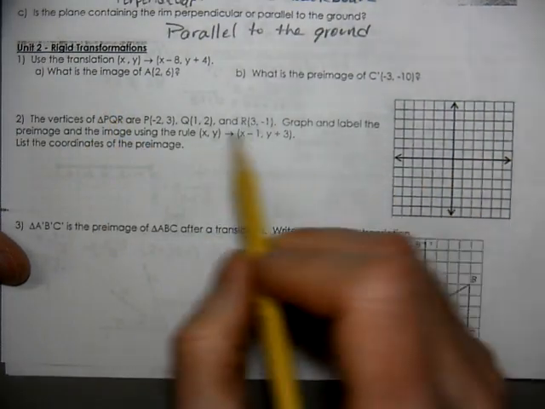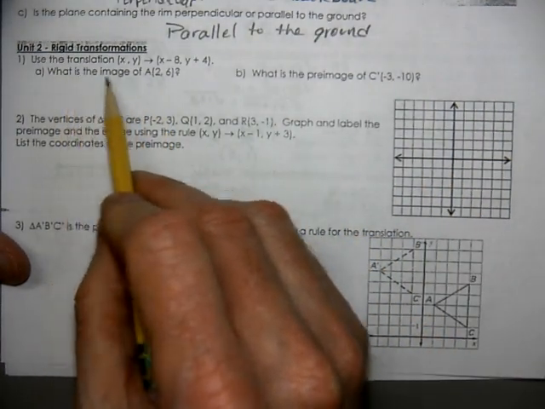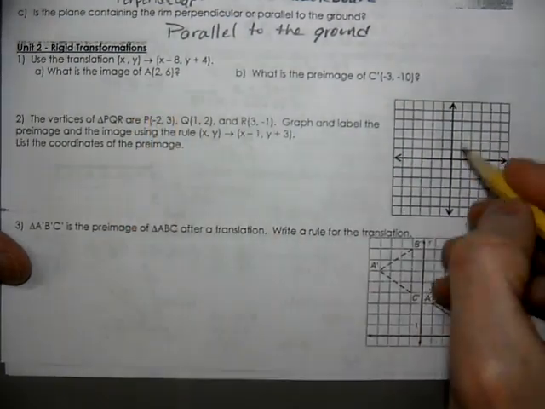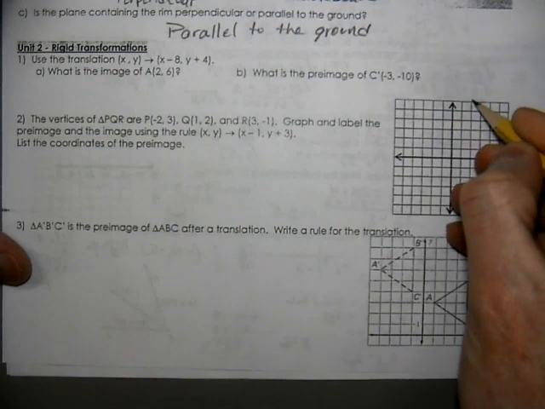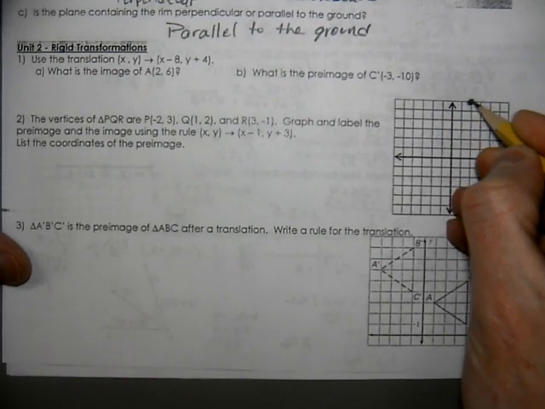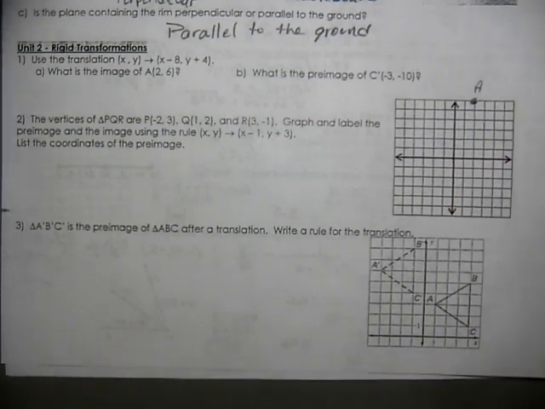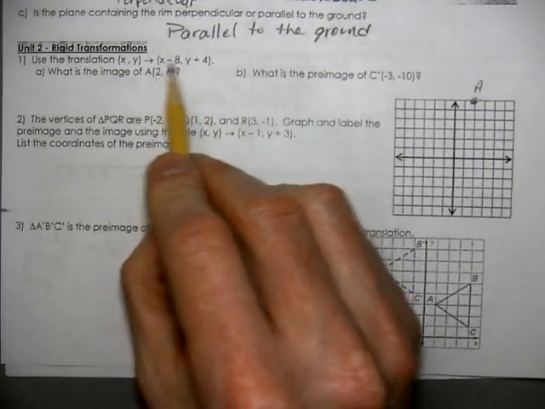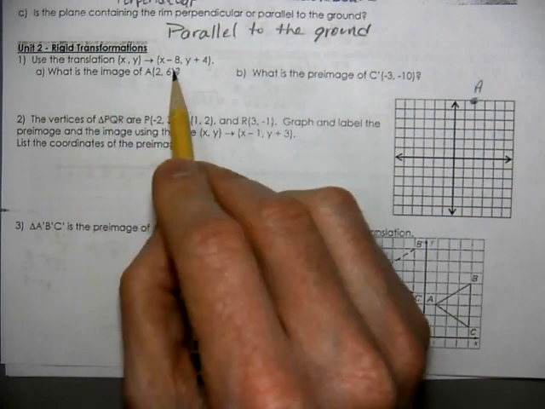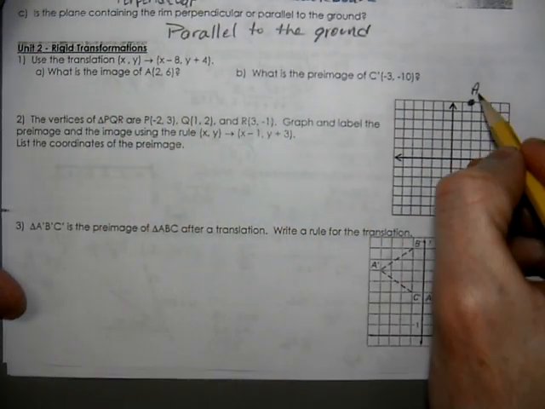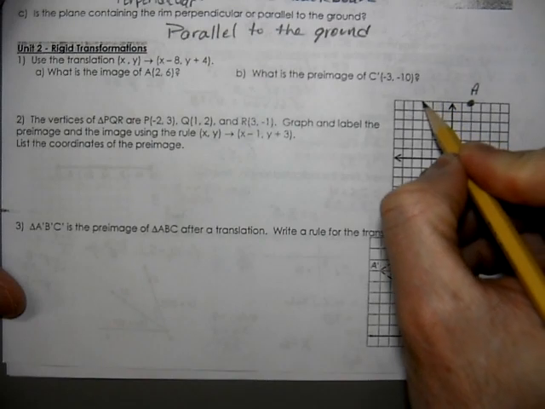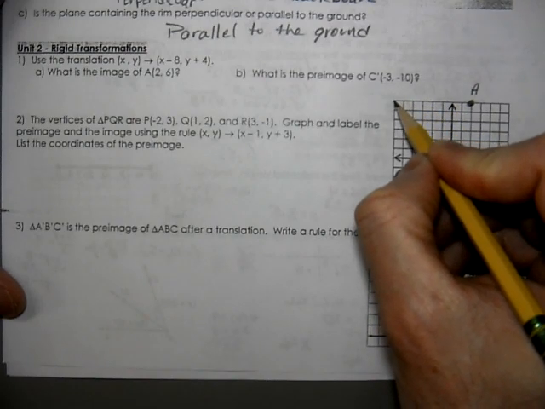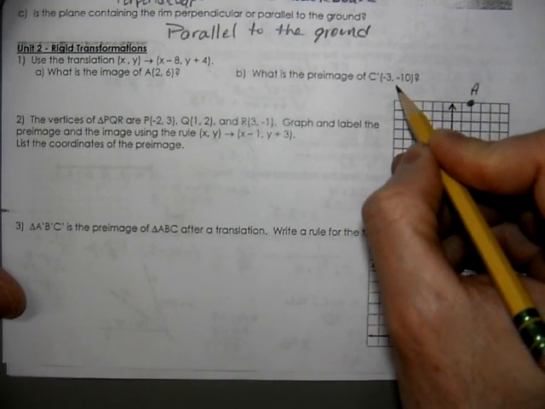So we're going to start with our shape, which is, what is the image of (2, 6)? That's point A. So we have to figure out where A prime is located. We're going to do this translation to it. That means that we subtract 8. That means we go to the left 8. And that would be up 4 more.